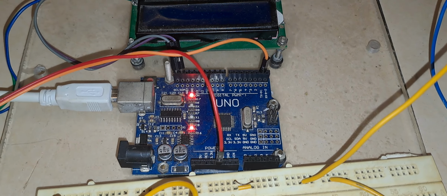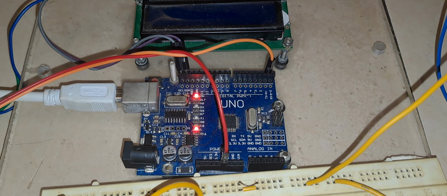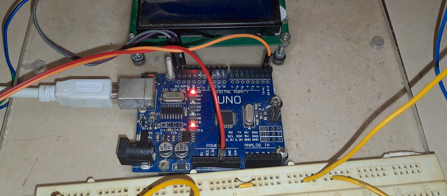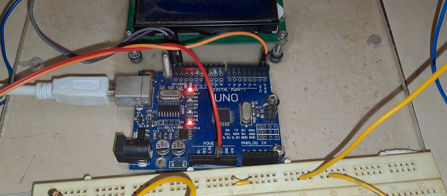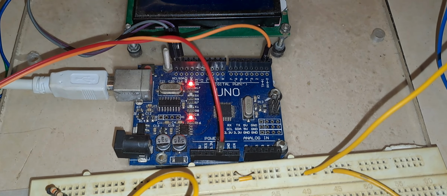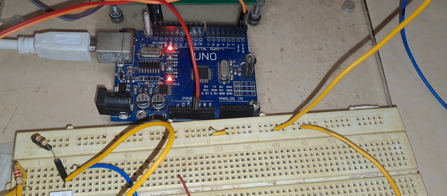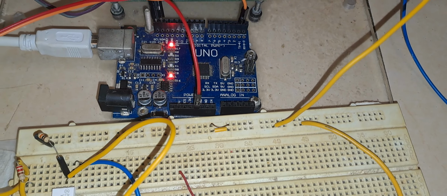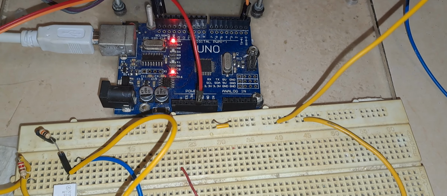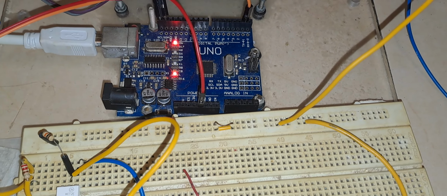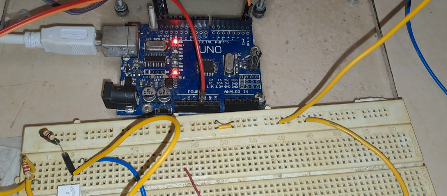Hello everyone. In this video I am going to demonstrate the modulation of a data signal with a high frequency carrier signal using the ASK technique. The ASK technique, or the amplitude shift keying technique, is a type of modulation which represents the binary data in the form of variations in the amplitude of a signal.